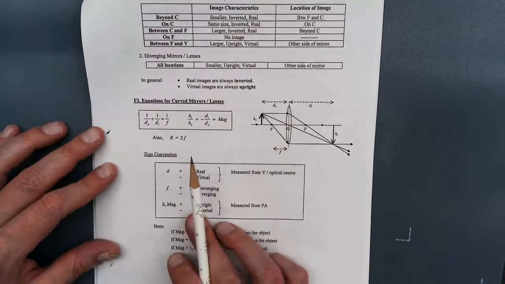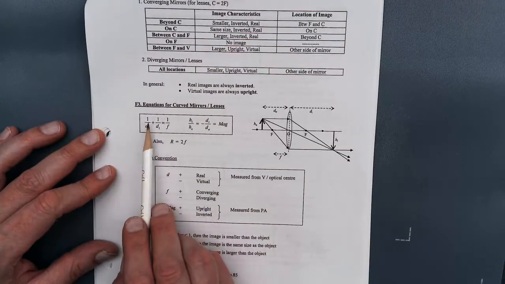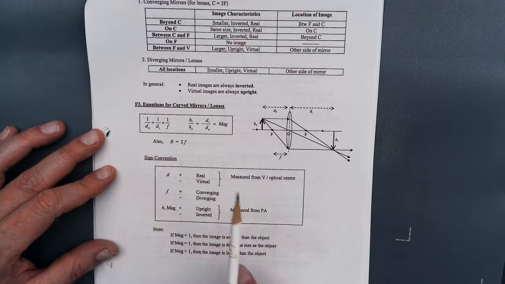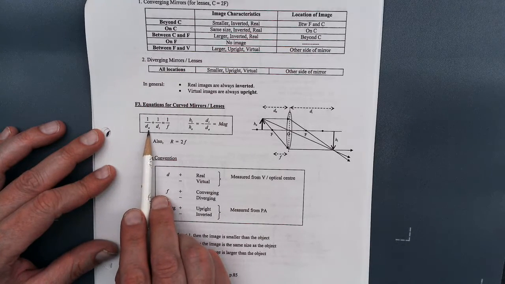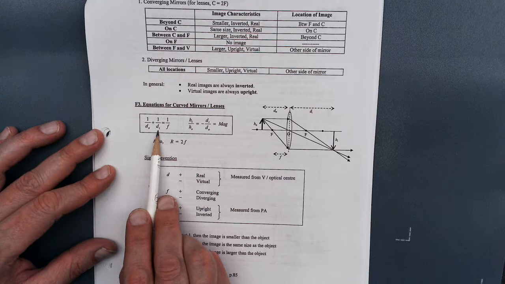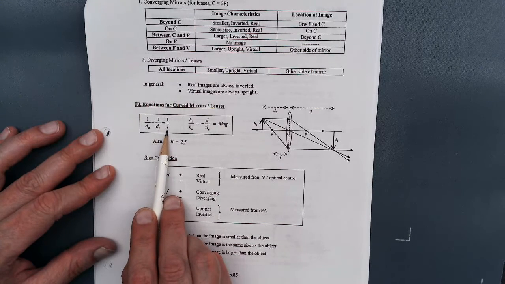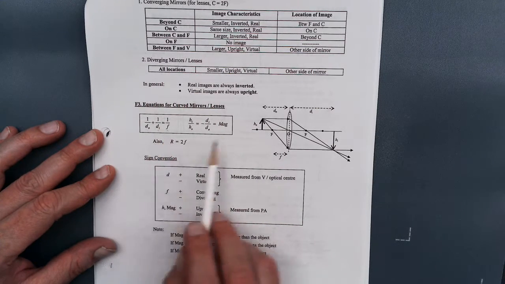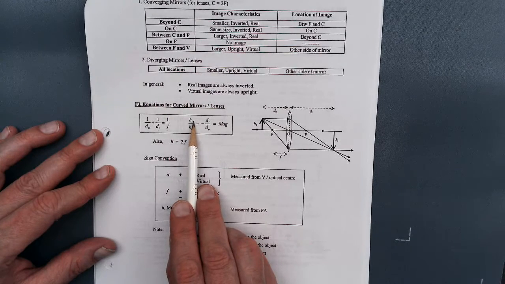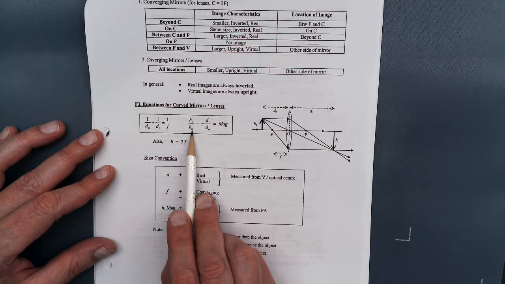Now here's the equations that we use. So we have, of course, d, they don't really define them here, but dO would be the distance that the object is from the mirror or lens. dI would be the distance the image is from the mirror or lens, and f is the focal length. hI refers to the height of the image, hO the height of the object.